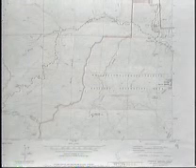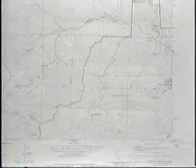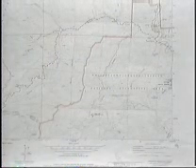If the control values for the photograph are not available at the time of checking, the ground distance between features on the photo can be determined from a quad map.